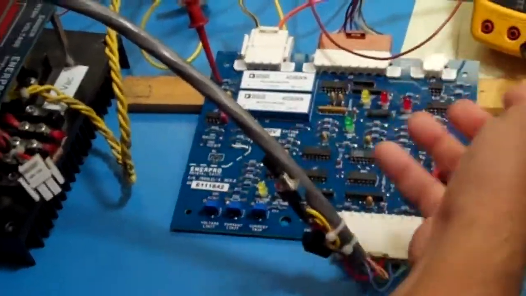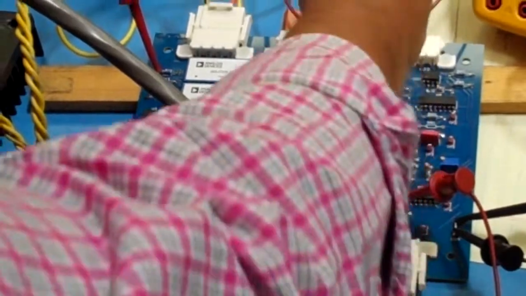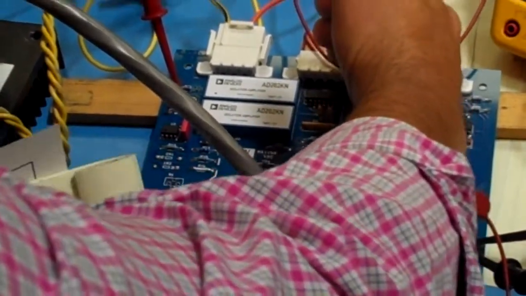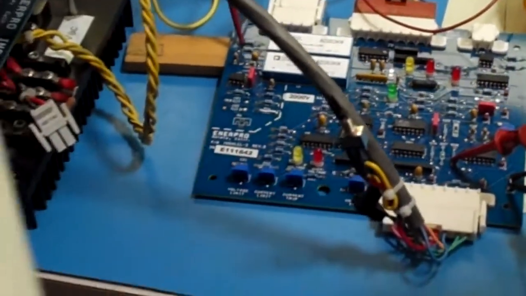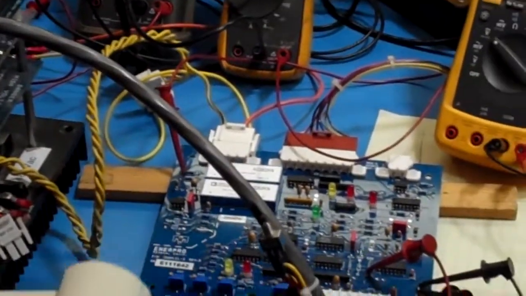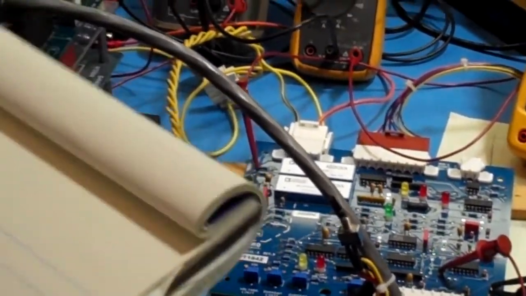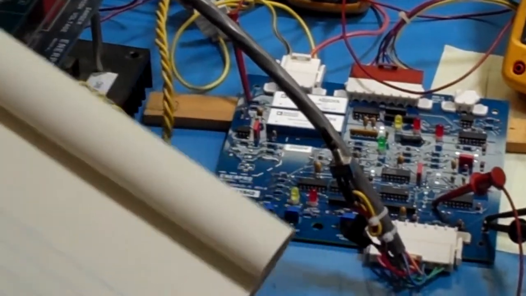The board is either voltage or current limiting. In this particular case, we notice it's current limiting. And I'm going to concentrate right now on the current trip and the voltage trip circuits. First of all, let's go to test point 4. Test point 4 is the voltage feedback.